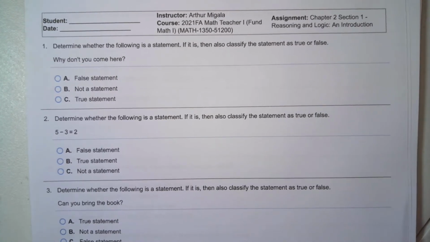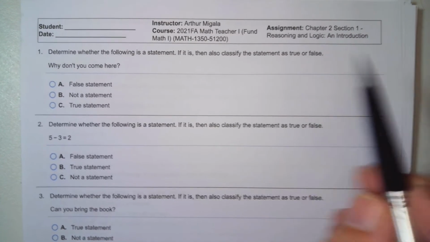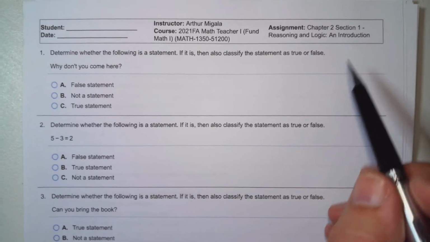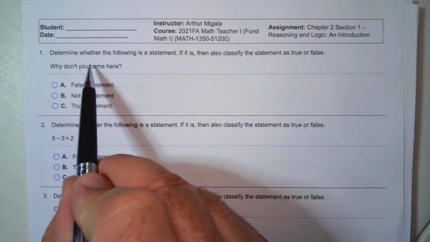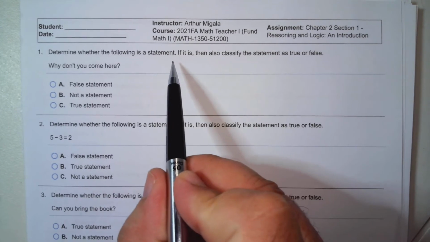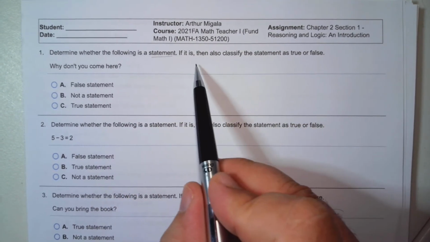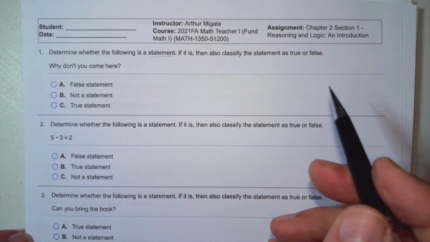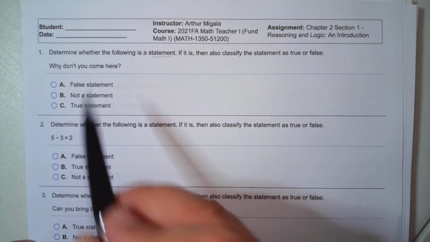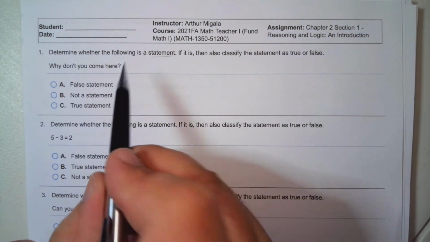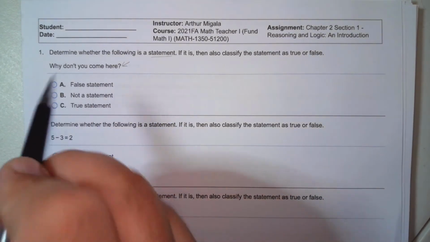Alright, welcome everyone. Let's look at homework assignments for Chapter 2, Section 1. First question, determine whether the following statement is a statement. Remember, if it's a statement, it's either true or false. Then classify a statement as true or false. Why don't you come here? That's a question, so it's not a statement.